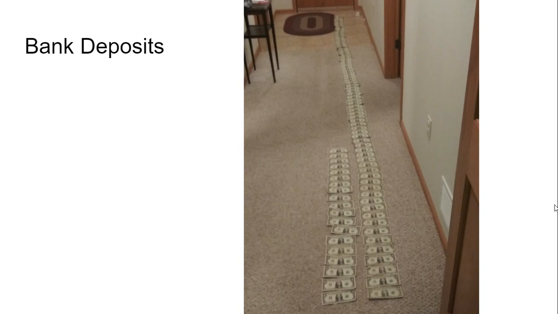Bank deposits played a huge part. These two lines, there are $100 bills there. The side on the left, that's what the Confederacy had in banks in the South. Only 19% of all of the bank deposits, all of the money held in institutions, was held in the South. The other 81%, the line on the right, was held in the North.